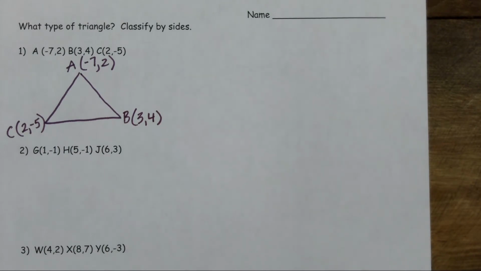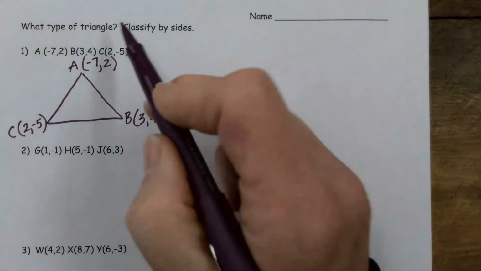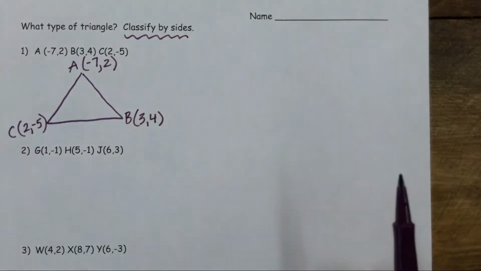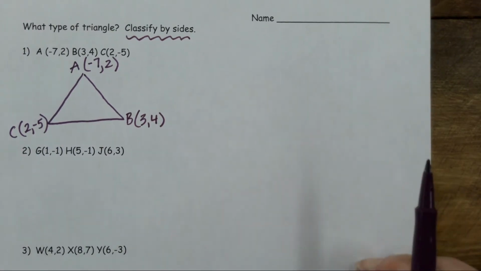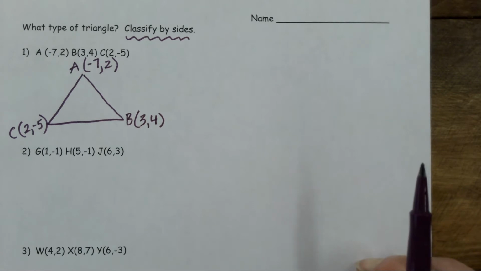What I need to do to classify by sides, this is asking me to classify each triangle by sides, is I need to find the side length. Because remember, we have 3 different types of triangles classified by sides. What do we call a triangle where all sides are congruent? Equilateral.